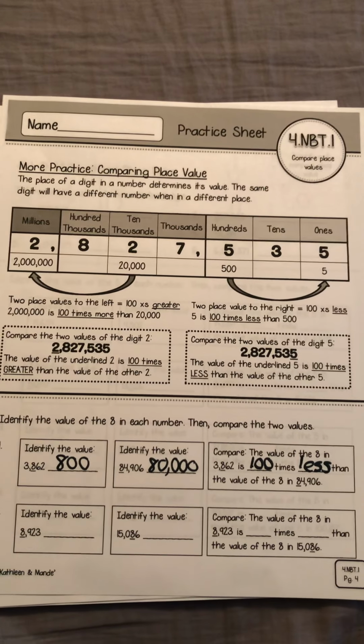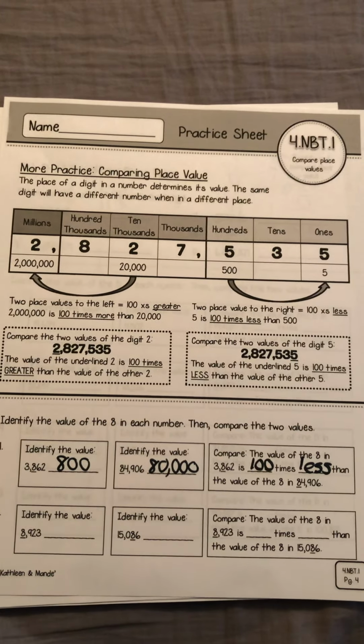All right, so you're coming back to me now, hopefully after having paused it and tried to solve this problem on your own. But let's go ahead and work it out together, and you can go ahead and see if you got that correct. So again, identify the value. The 8 would be 8,000 in this one because it's in the thousands place. The 8 over here is in the tens place, so that would be 80.